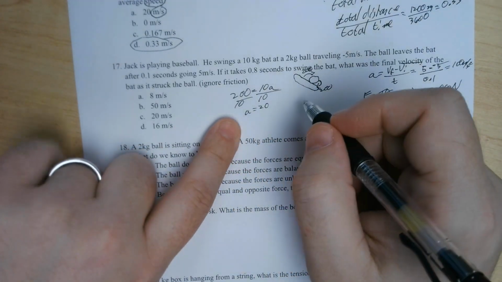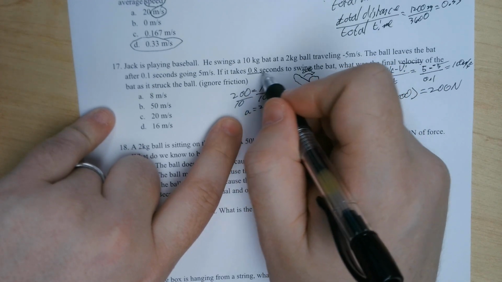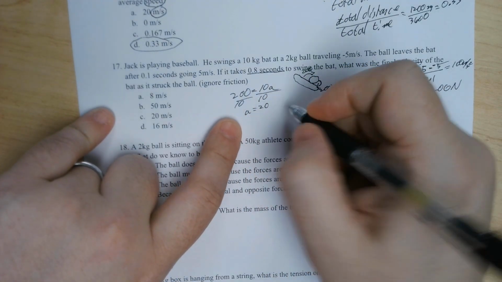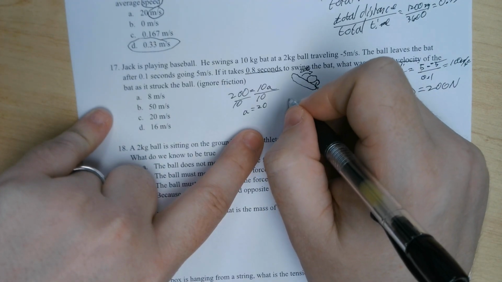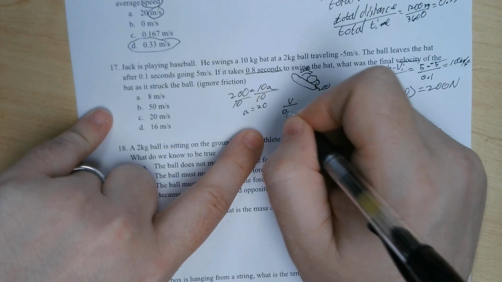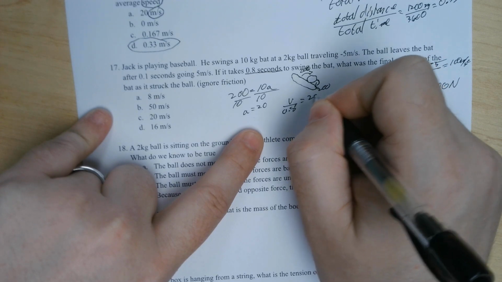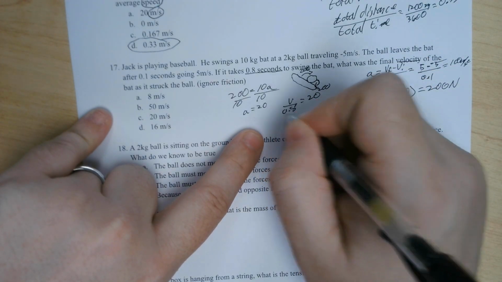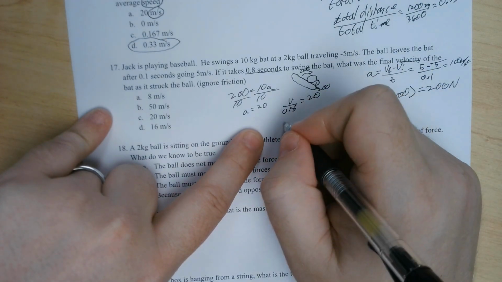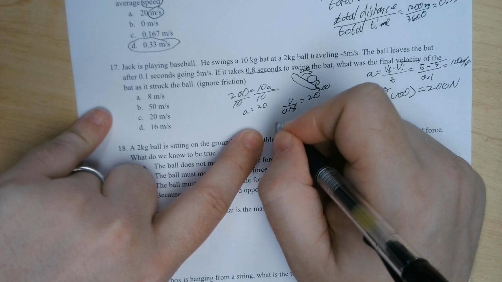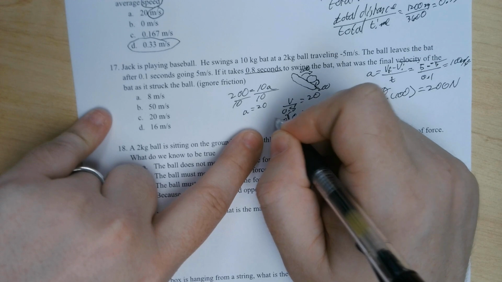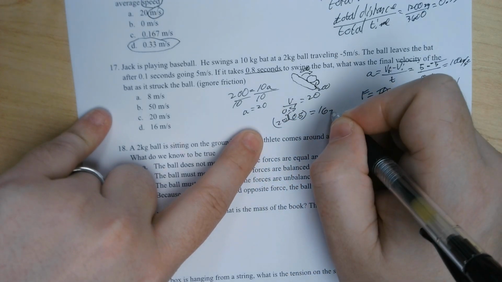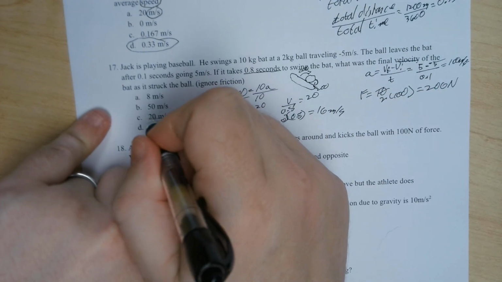If I'm starting at rest and this is my time, what is my final velocity? So this is going to be my final velocity over 0.8 is going to equal 20. So multiply both sides by 0.8. It's 20 times 0.8, which equals 16, and this is in meters per second. There we go.